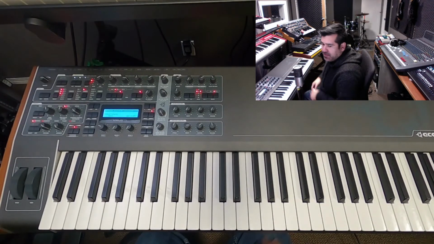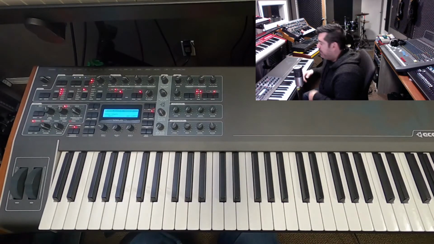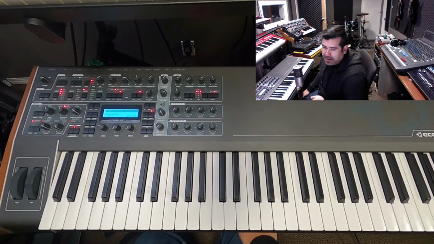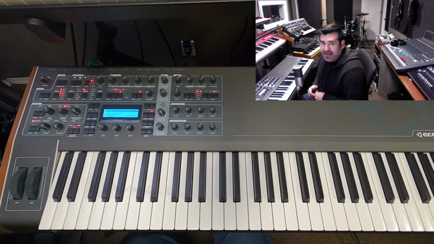Okay, so just to start from the very beginning, the Access Virus is a modeling synthesizer, so an analog modeling synthesizer. That means that it's not an analog synthesizer, but it tries to emulate an analog synthesizer very well, and it also has some patches that are samples directly loaded into the machine that you can tweak with all of these controls, right? And correct me if I'm wrong, I'm just going for what I can see. I haven't gone through the manual or the page of the Access Virus, so this is what I think.